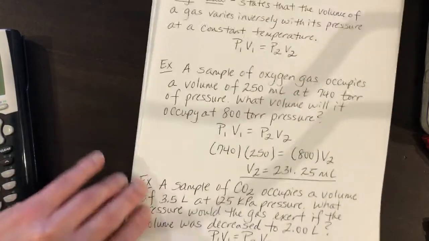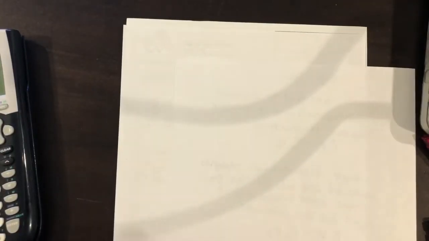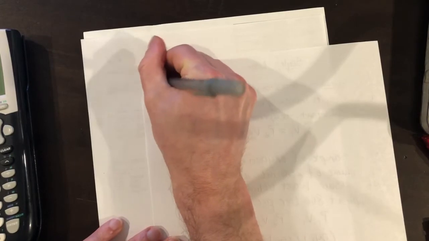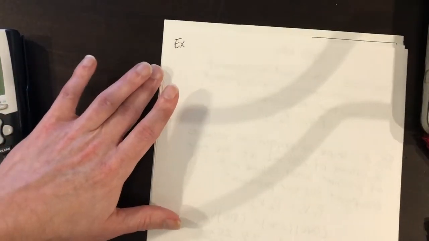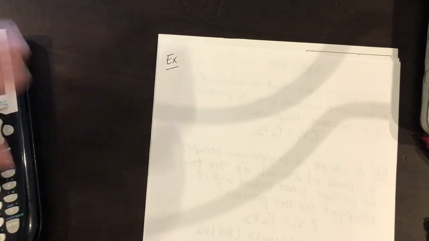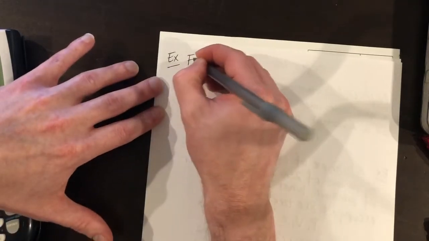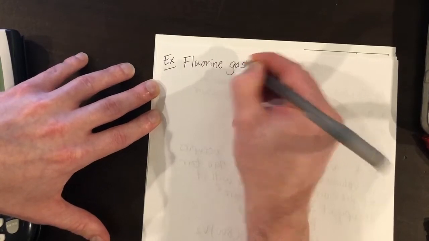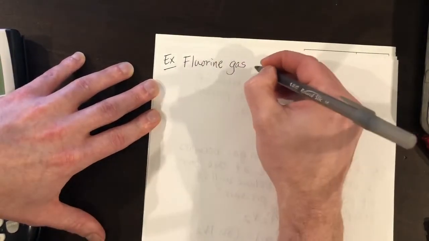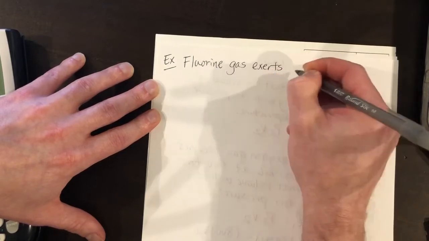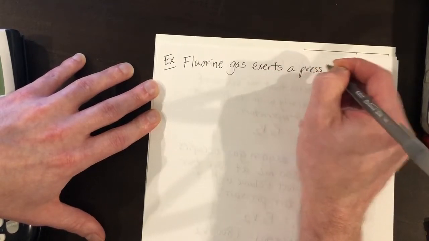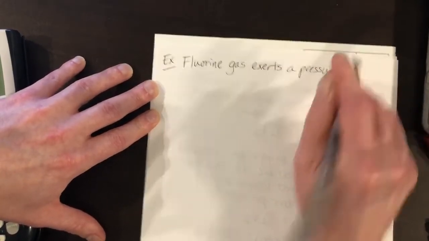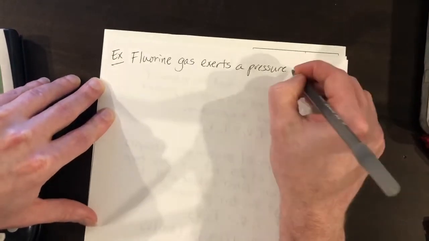Okay. Now, let's do a little bit different question where we have to do some sort of conversions in it. Okay, so let's do fluorine gas exerts a pressure of 900 torr.